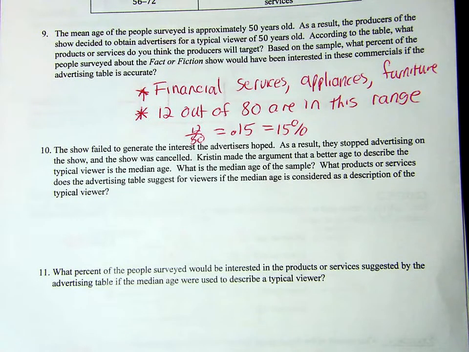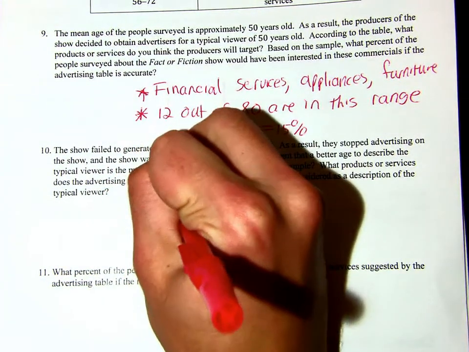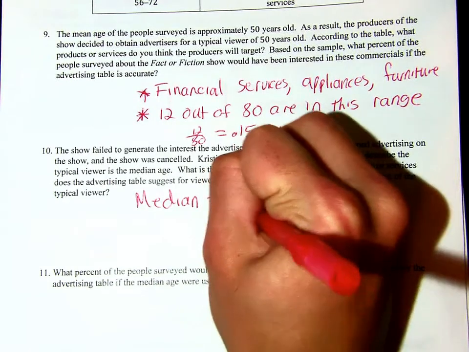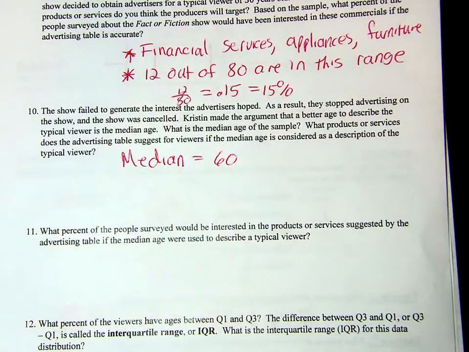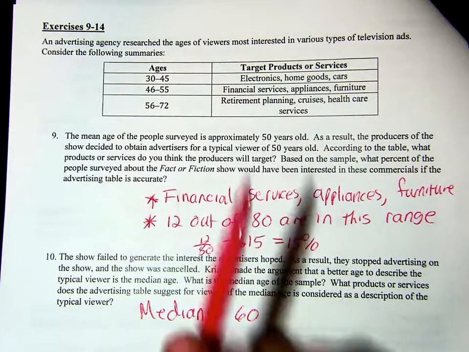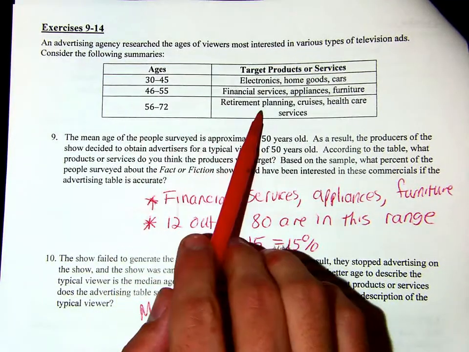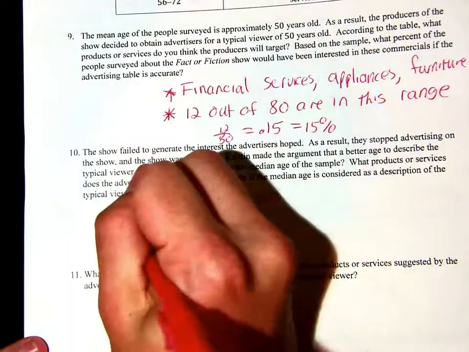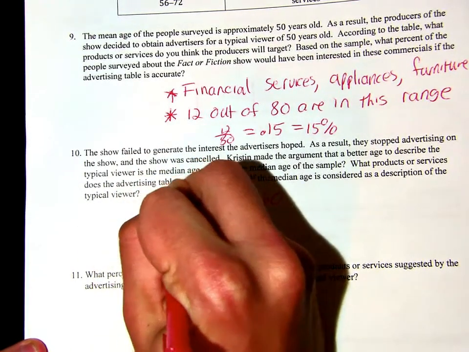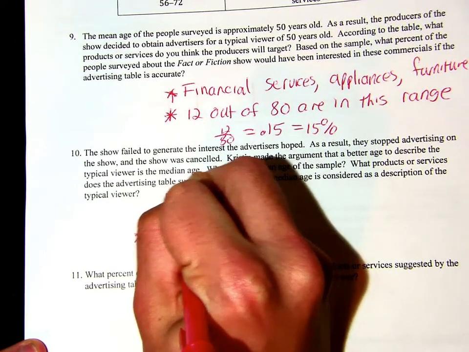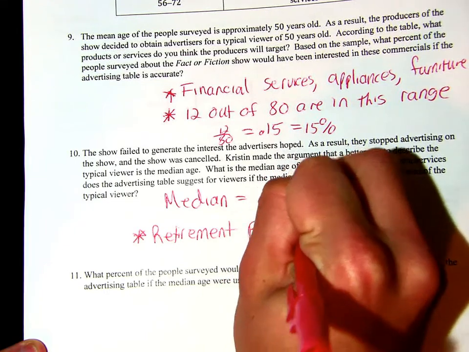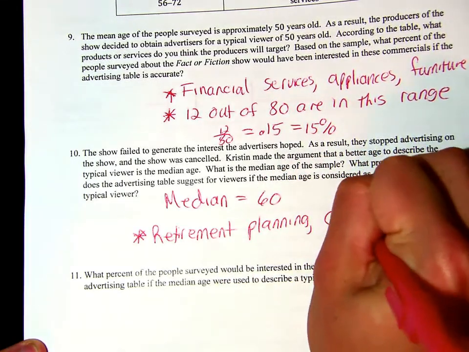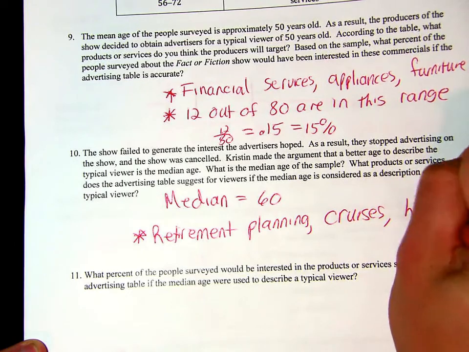Well, we already figured out that the median was equal to 60 years old. If the median was 60, 60 would be between 56 and 72. So they would be interested in retirement planning, cruises, and healthcare services.